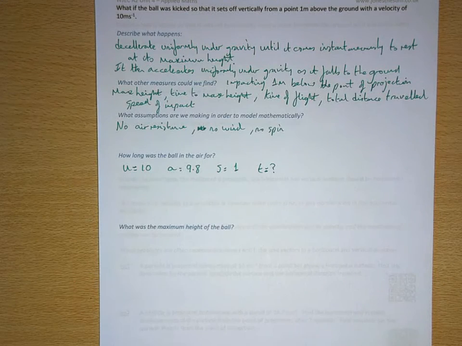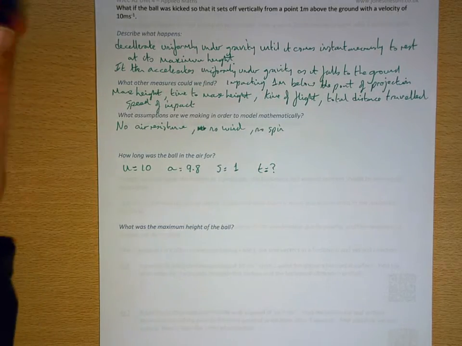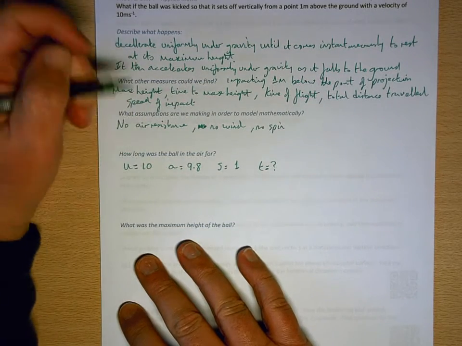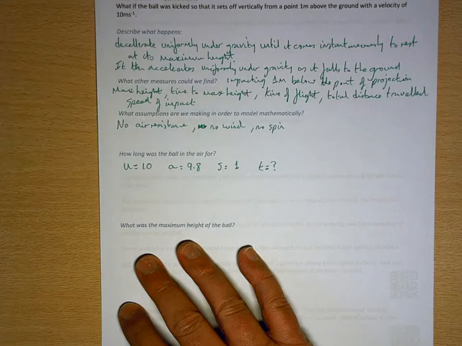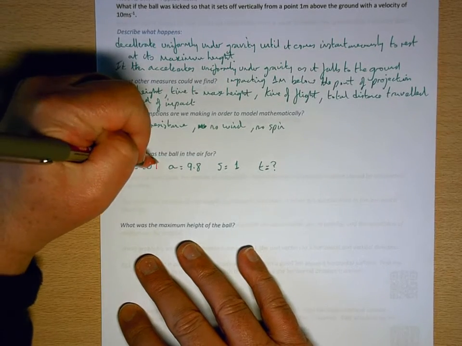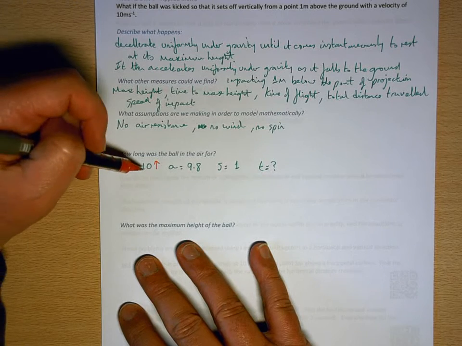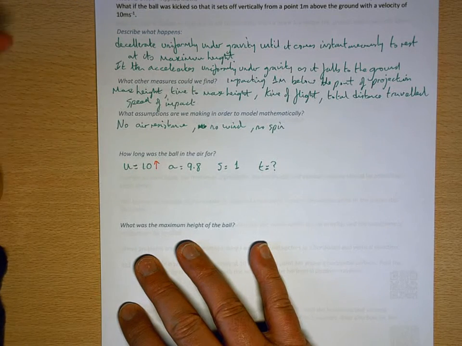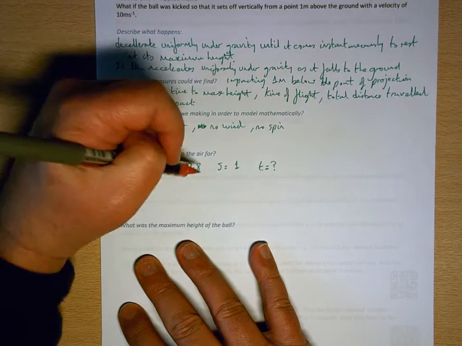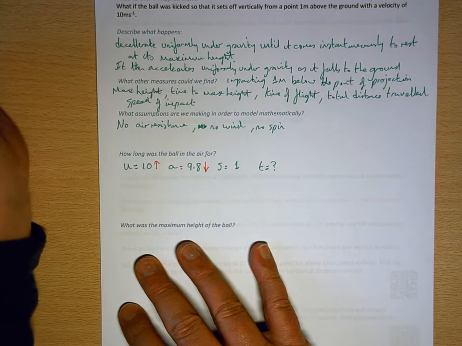Now, one of the ways that I teach this when I was teaching AS was to use the arrow notation, where you put little arrows to show which direction things are initially. So it's initially being kicked up with a speed of 10, so that's got an up arrow. Gravity is opposing that, it's trying to pull it down.